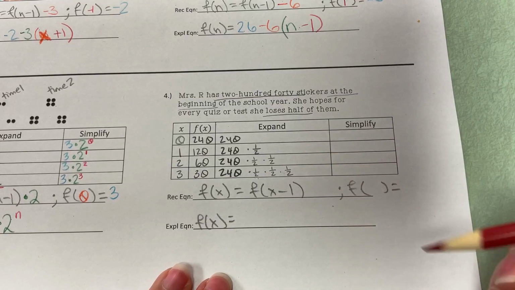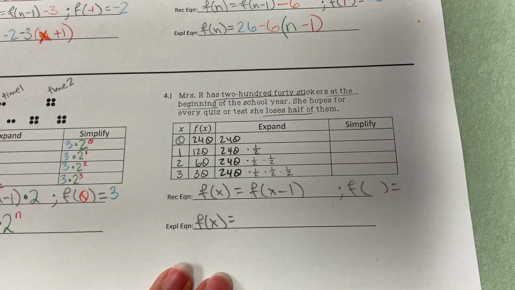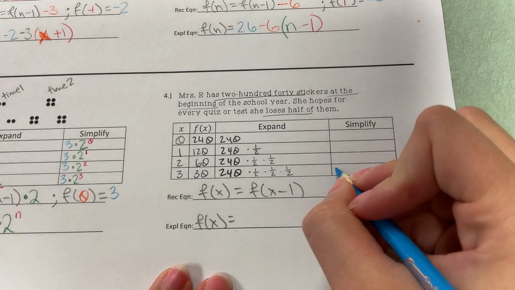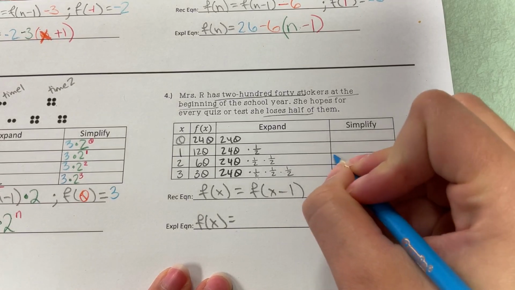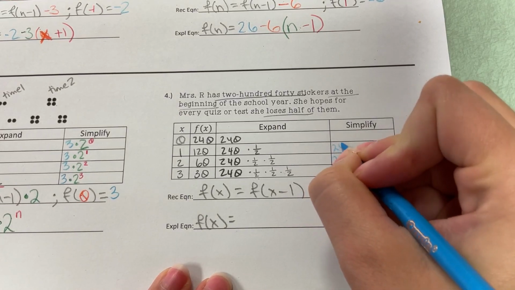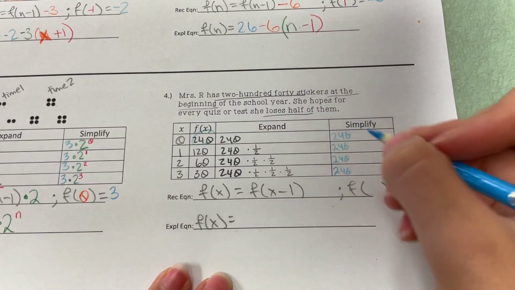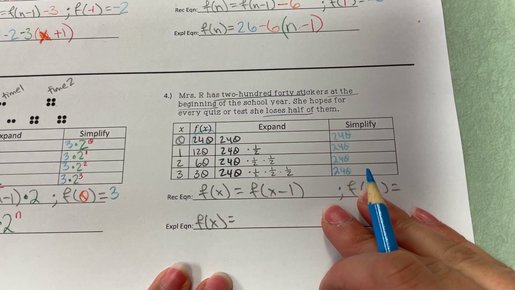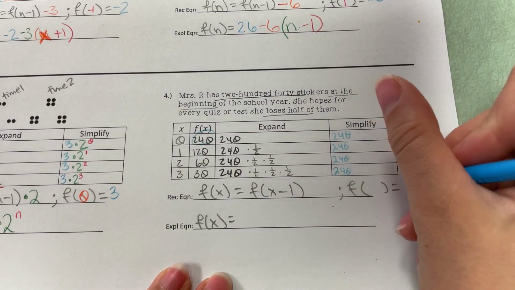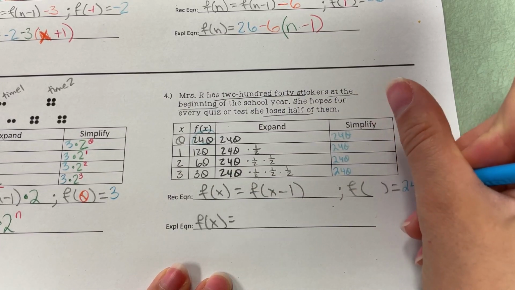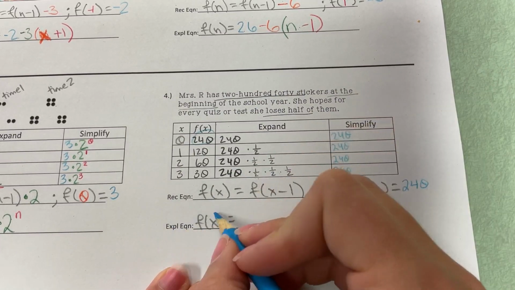The last one here, so this time when I start filling out my simplifying, we have 240 is our start number, and we see that going down our table. Also, I can kind of fill in my recursive equation as well. 240 is my start time, so I put that here, and I can start filling out my explicit.